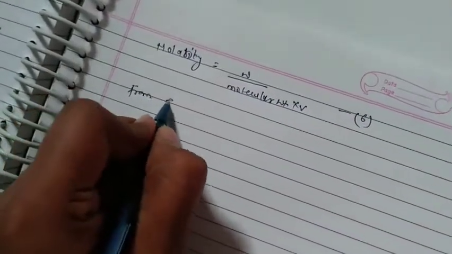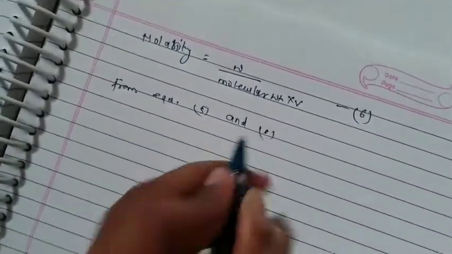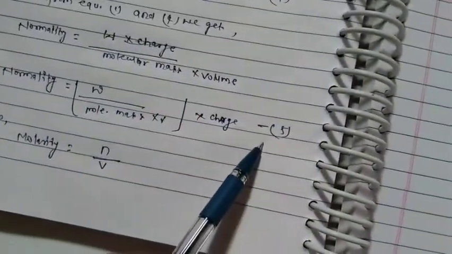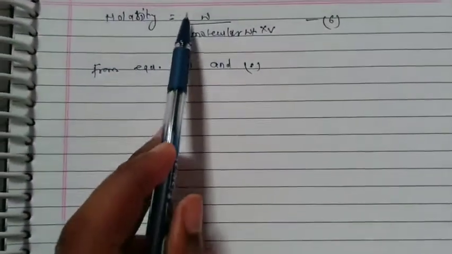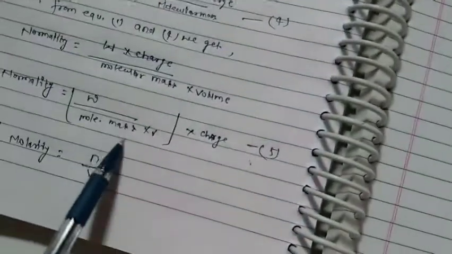From equation 5 and 6, this is equation 5. Now we put the value of W by molecular weight into volume here, that is called molarity, into charge.